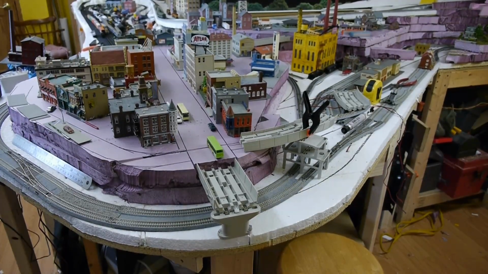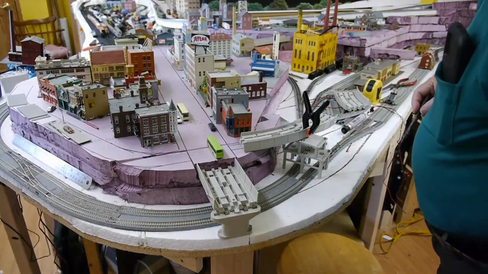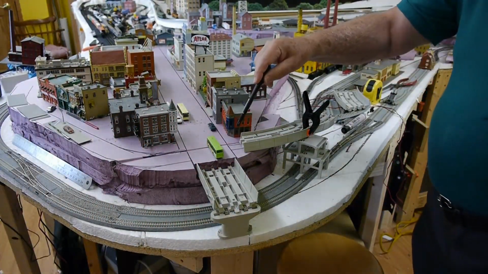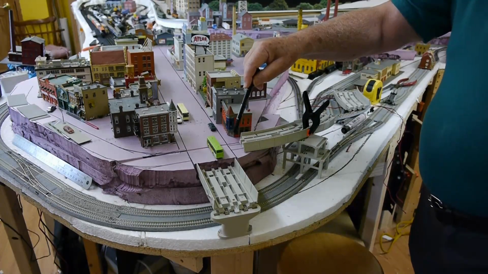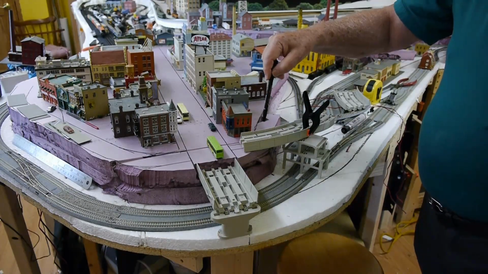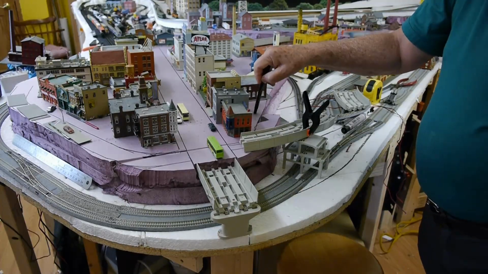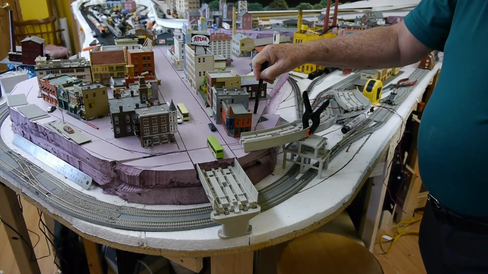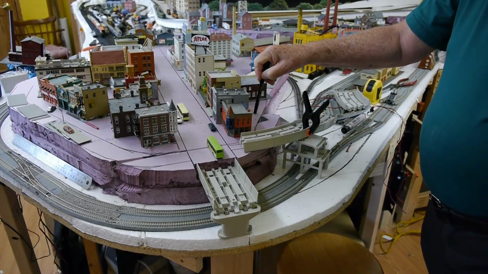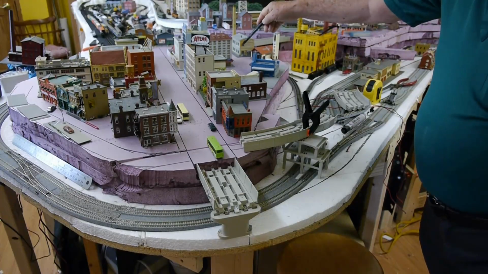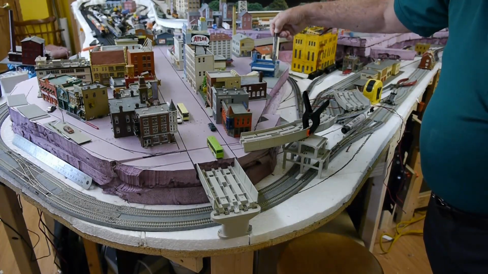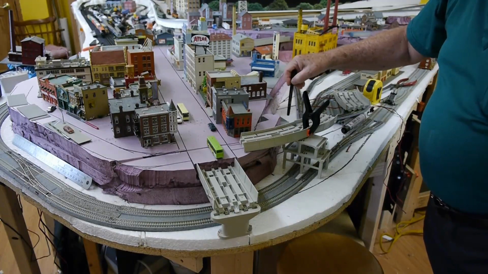The other change that we've made was, excuse me for walking in front of the camera, I initially thought that there would be basically an alley that came around behind these buildings here. I've now nixed that idea, and instead there was going to be a road coming this way that was going to come down through a cut down to grade level.